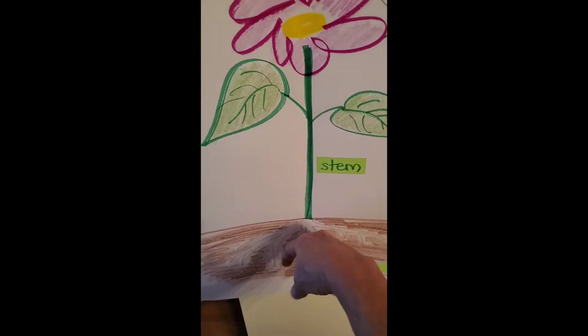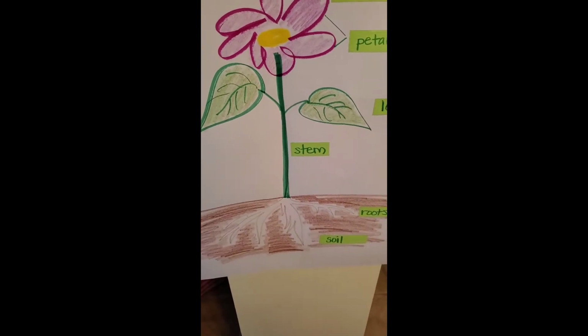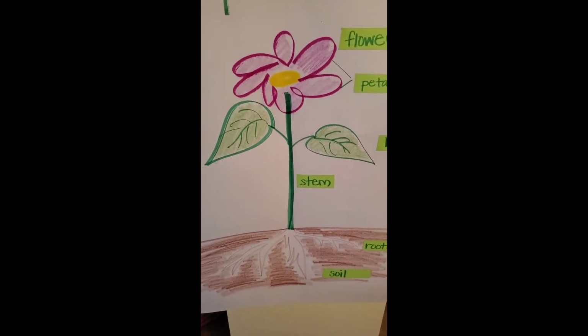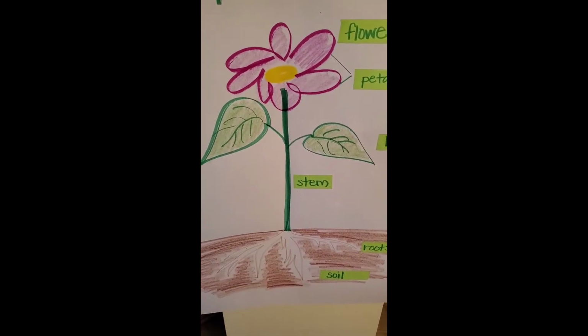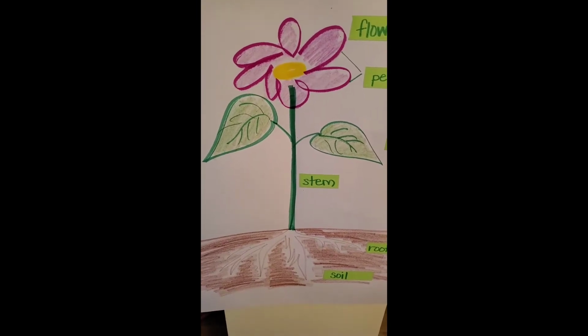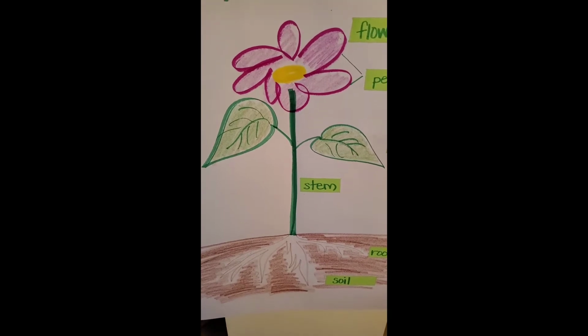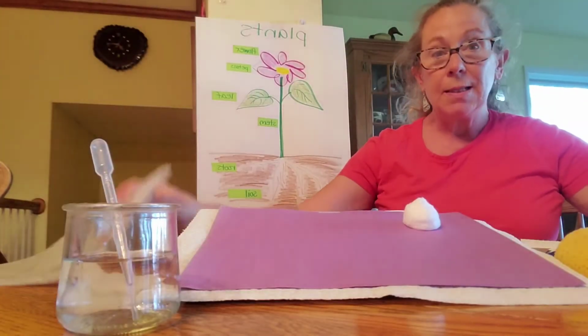The roots absorb the water and the nutrients that are like vitamins for the plant to make it super healthy. So this word absorb and absorbent is what we're going to learn about today with our water and our other items.